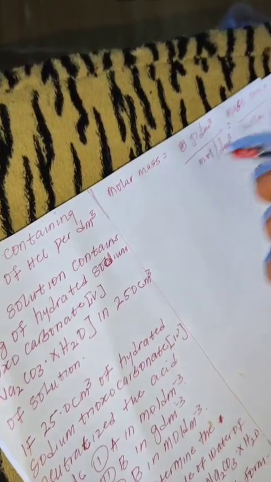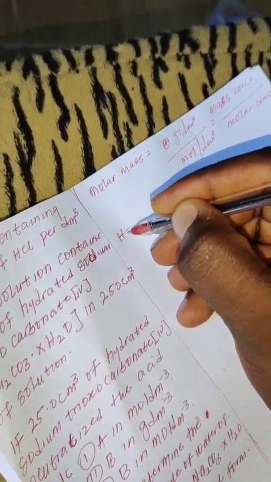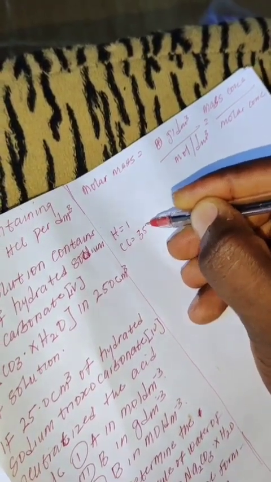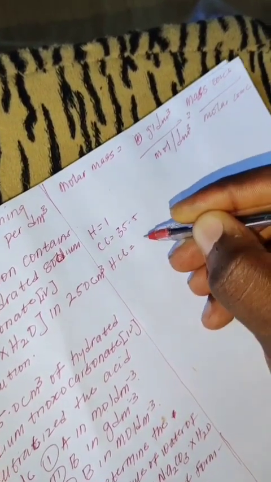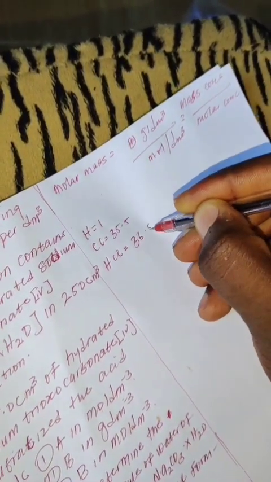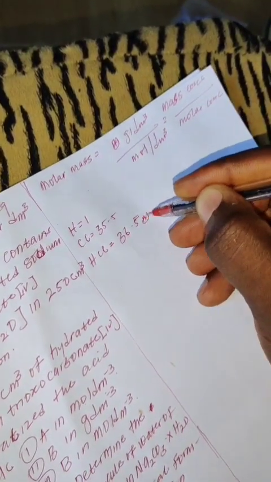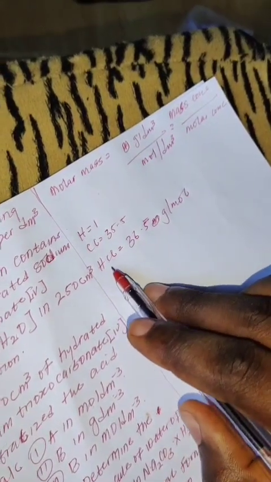HCl. So the first thing we are going to do is to find the molar mass. So the molar mass of HCl: H is 1, then Cl is 35.5. And if we add that, our HCl will give us 36.5. So this is the molar mass, that's the gram per mole of the hydrochloric acid.